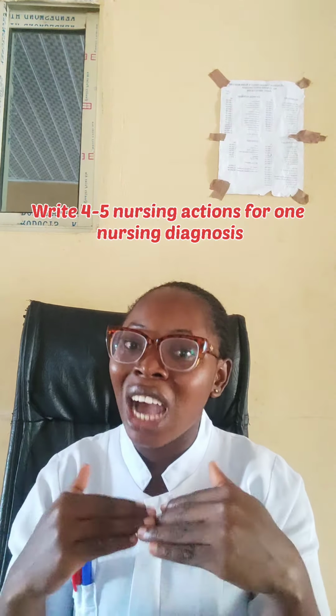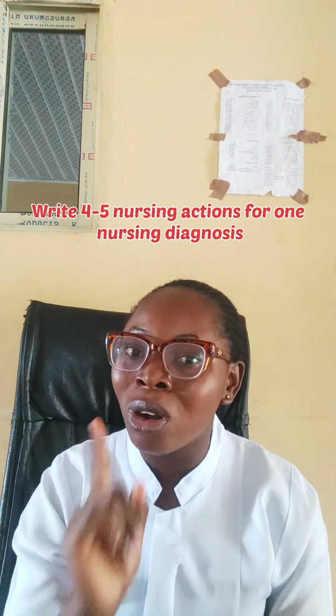So you have to start with the non-pharmacological aspects, like expose your patient, turn on the fan and all that, tepid sponge, before you now bring in injection, usage of paracetamol injection. So pharmacological measure comes last. And please, you have to have at least five nursing actions under one nursing diagnosis.